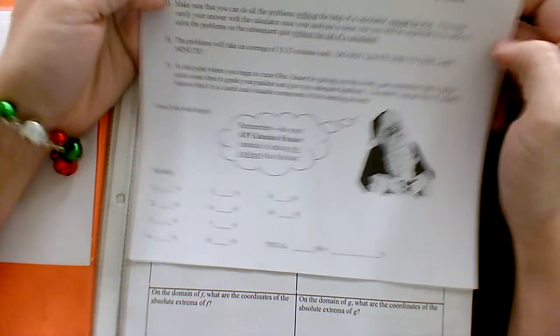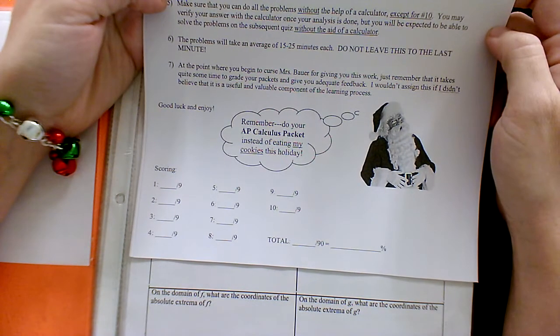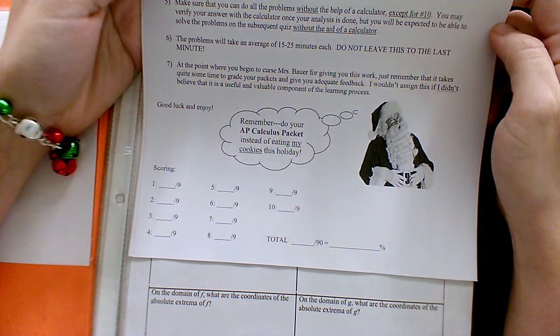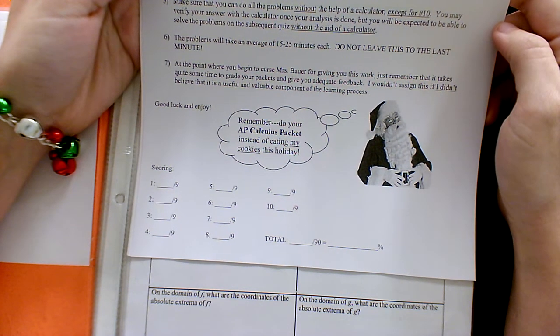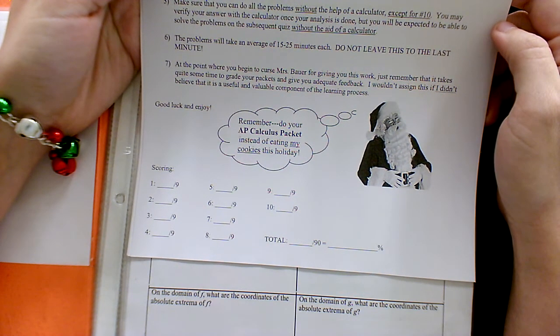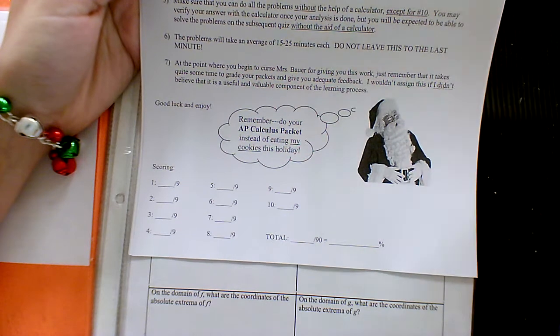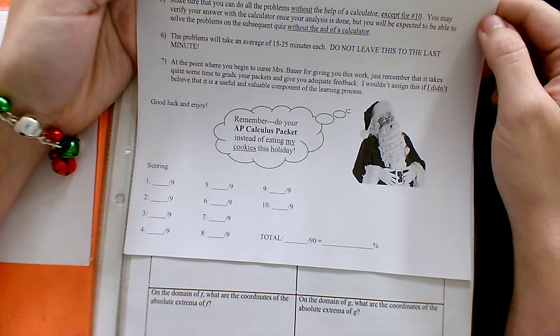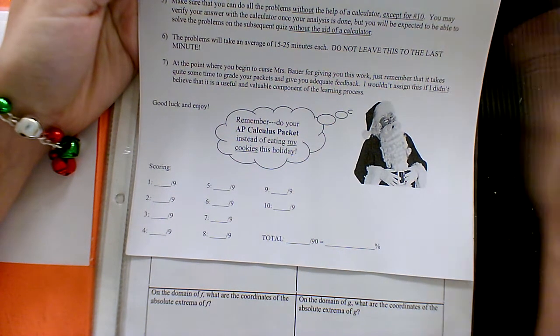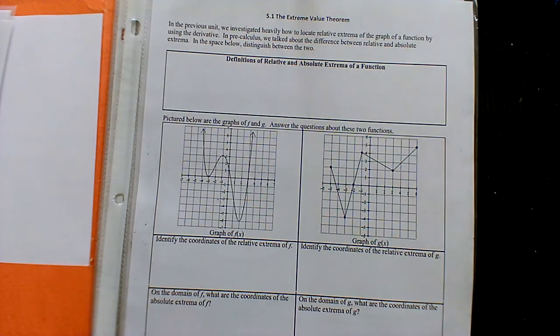By the way, the grading is at the bottom. Just like every free response question in here and on the AP test, it's worth 9 points. So you have 10 questions, 9 points each, going to be a 90. Okay? And then straight percentage, no curve. All right? Deal.